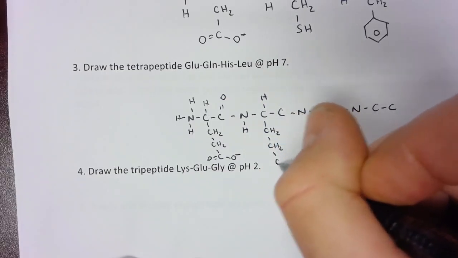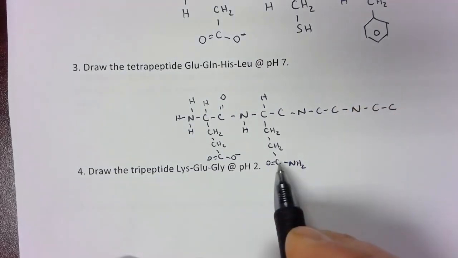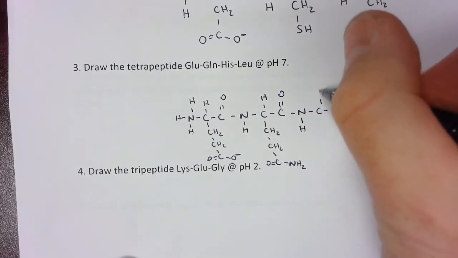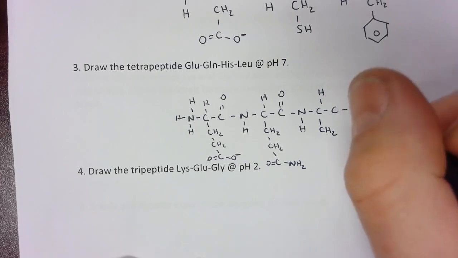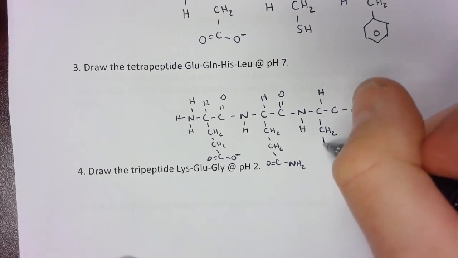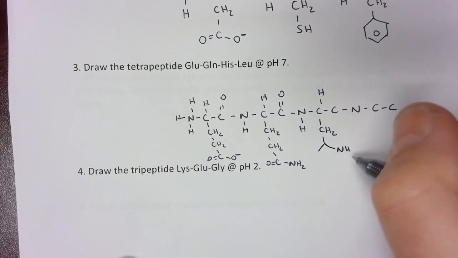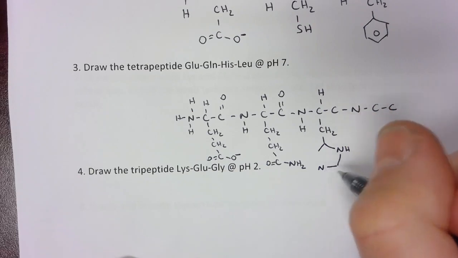Glutamine contains an amide bond. Amide bond here. And then the second peptide bond, and on to histidine. Histidine kind of has a funny structure. That's a 5-membered ring with a nitrogen, with actually 2 nitrogens rather.